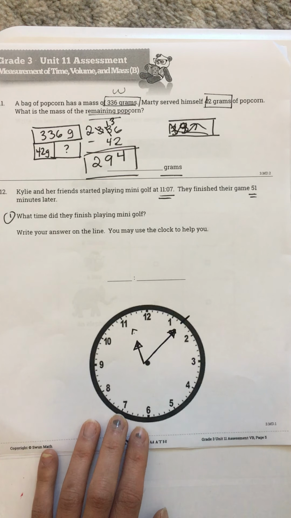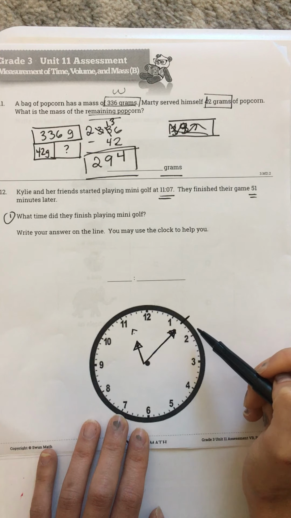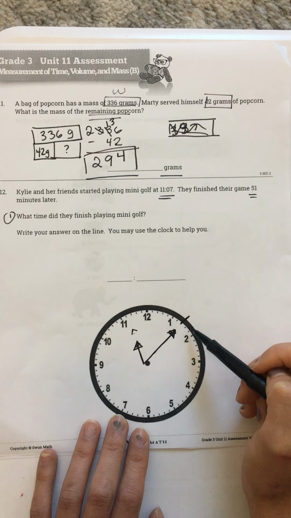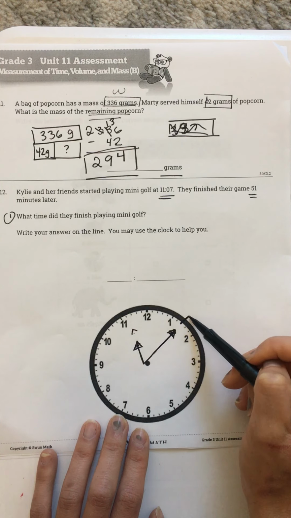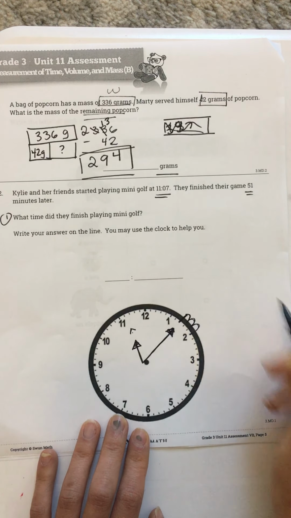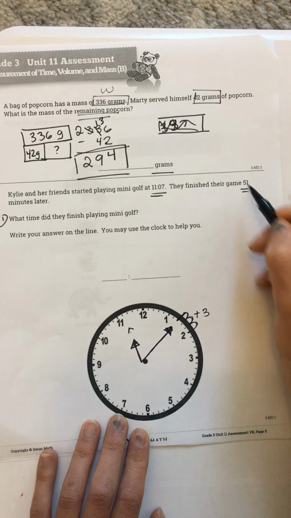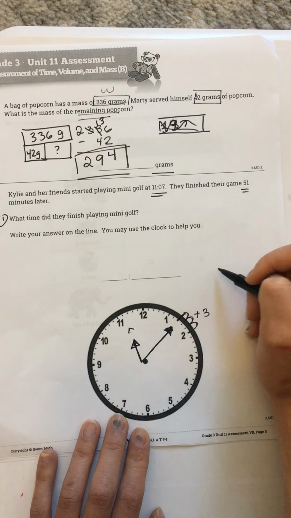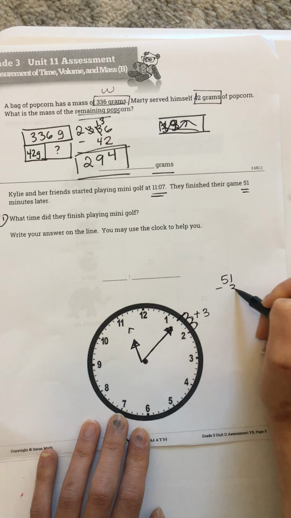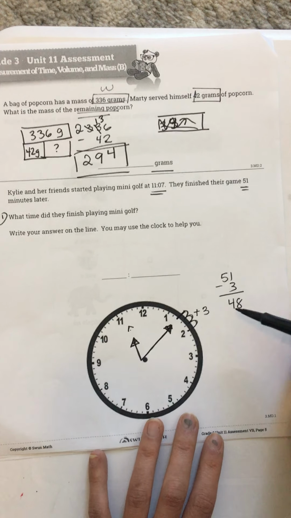So if it's 11:07, I think the best way to go about doing this is hopping 1, 2, 3 minutes to get to 11:10. So that's plus 3 minutes. So that brings us down, because 51 minus 3 is 48 more minutes. Okay, so we have 48 minutes to go.